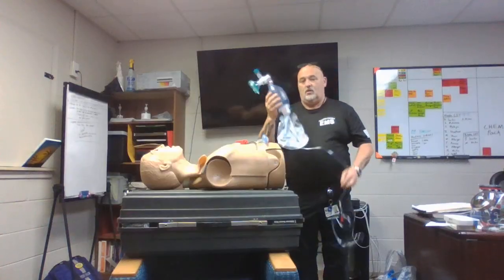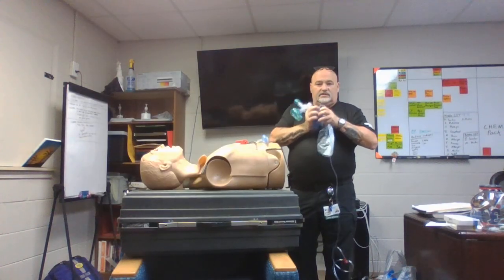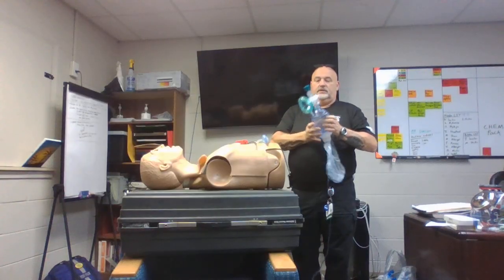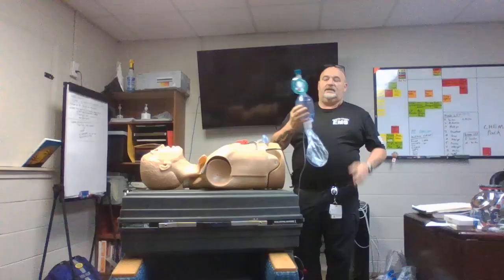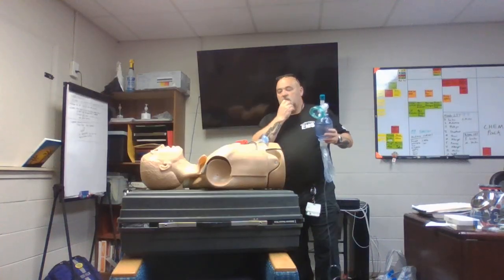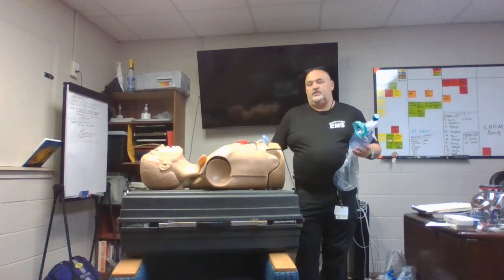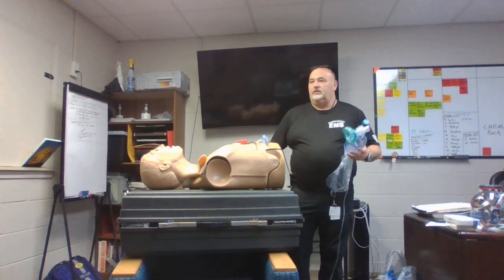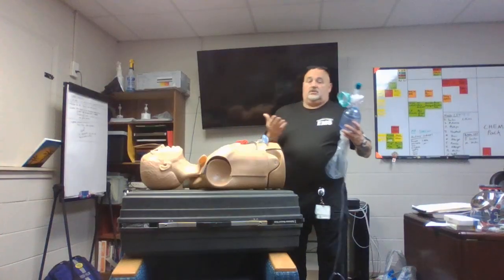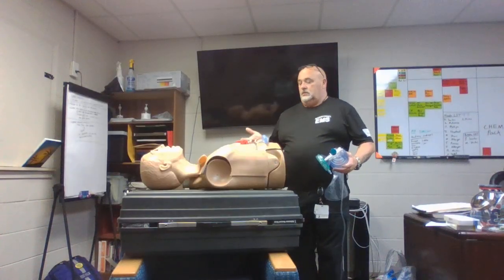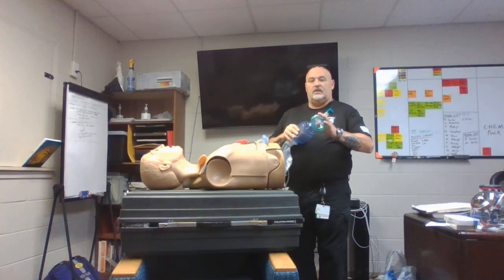And when we do that, how hard are we squeezing that bag? Are we crushing that bag every time we squeeze it? No. All we want to do is get the chest to rise and fall. That is all. Anything else, you're overinflating the lungs, you're causing distension. Depending on the patient, you could cause a lot of trauma in there. You could cause a pneumo. Not trying to, but you can. So we want to be careful. We just want that chest to rise and fall.